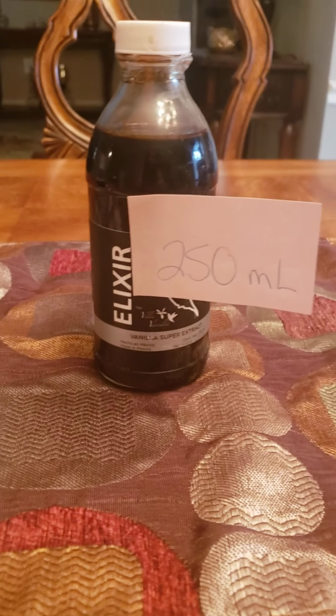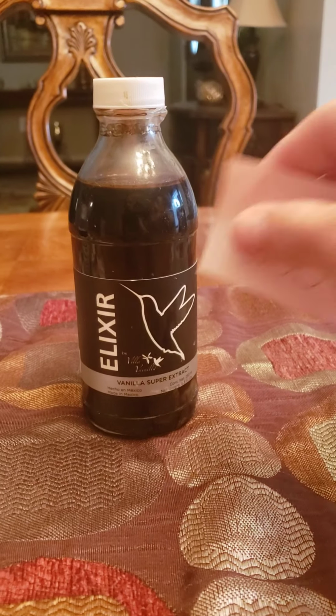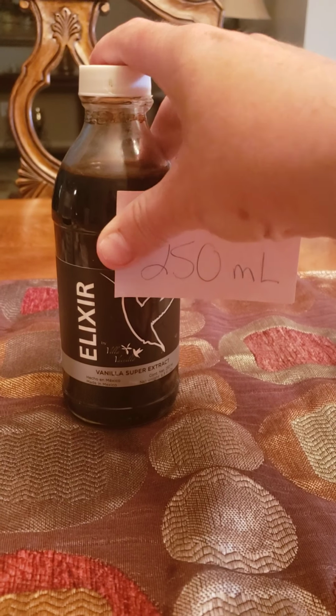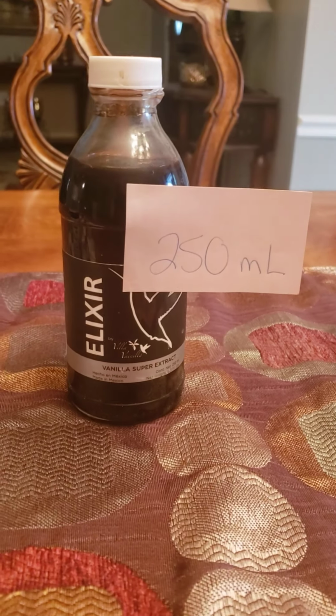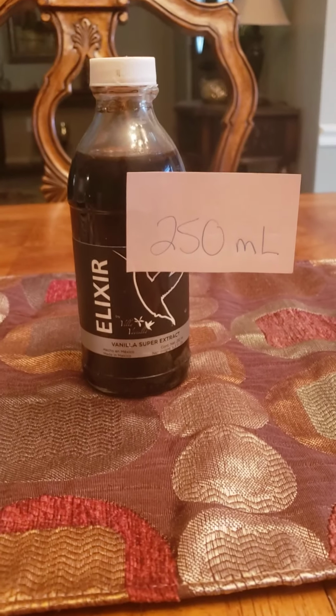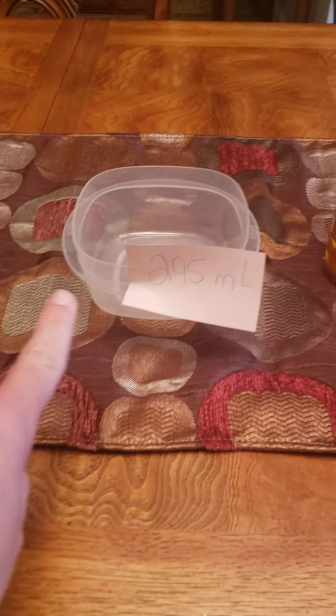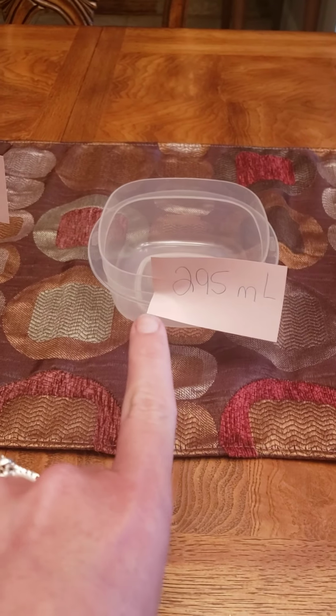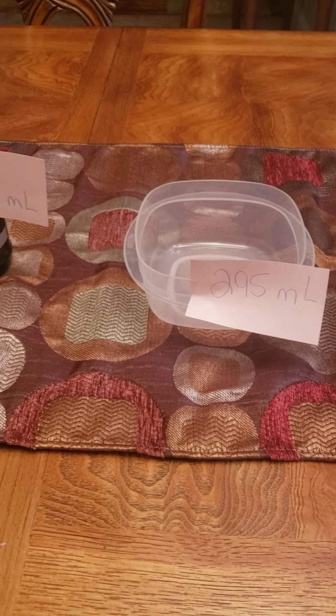This is vanilla. If you or your parents cook some nice cookies or a cake, you usually put vanilla in it to make it sweet. That is 250 milliliters. Now I wanted to show you this one too, because it's not always just a big bottle. Now we've made it up to 295.